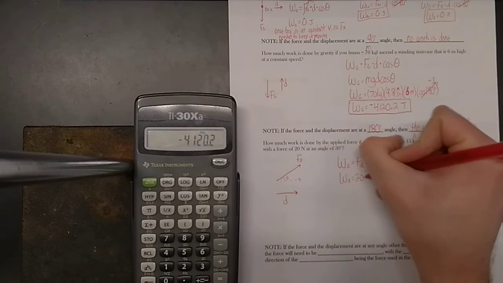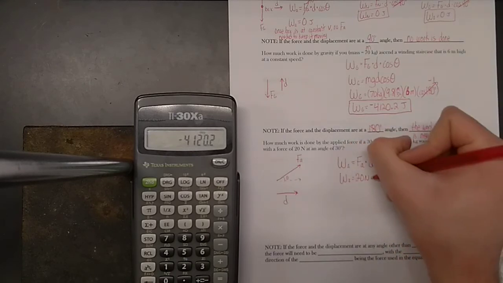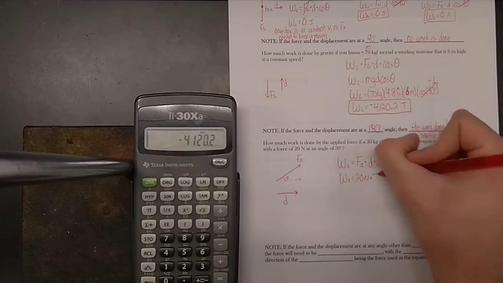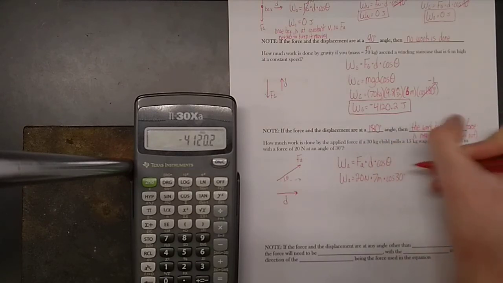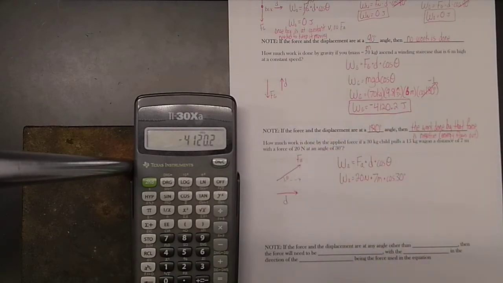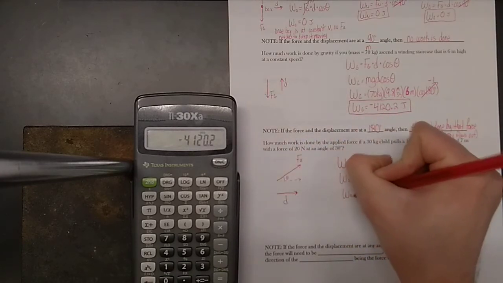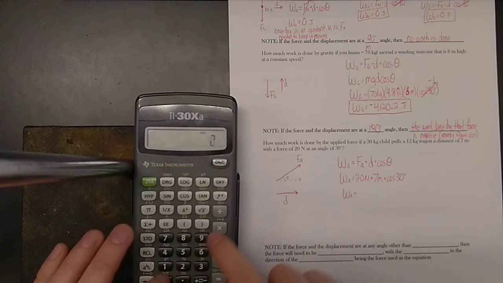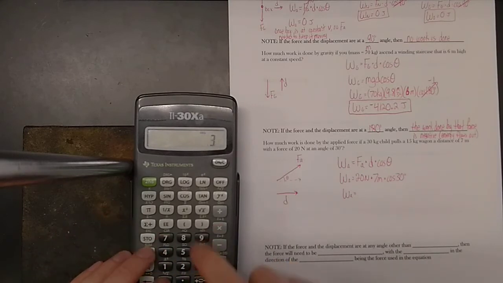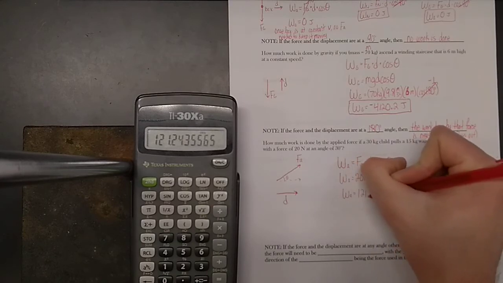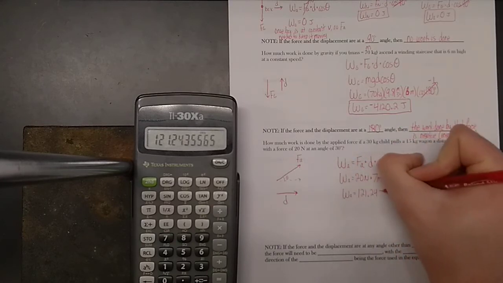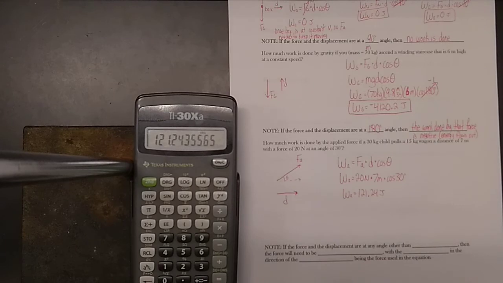The applied force was 20 newtons. The displacement was 7 meters times the cosine of 30 degrees, because 30 is the angle between that force and the displacement. 20 times 7 times cosine of 30 equals 121.24 joules. So here's another thing to notice.